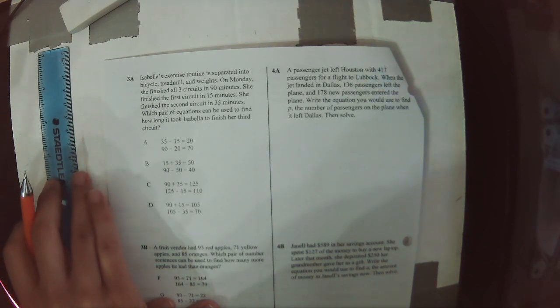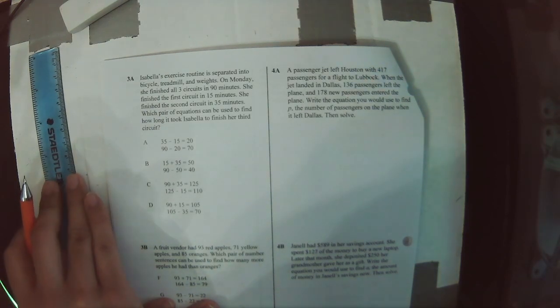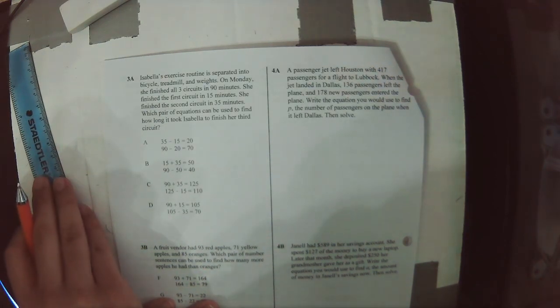On Monday, she finished all 3 circuits in 90 minutes. She finished the first circuit in 15 minutes. She finished the second circuit in 35 minutes. Which pair of equations can be used to find how long it took Isabella to finish her third circuit?